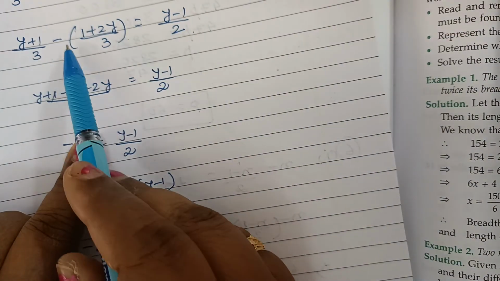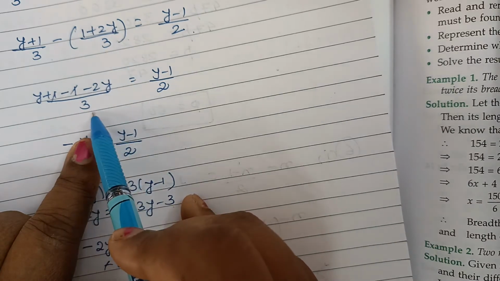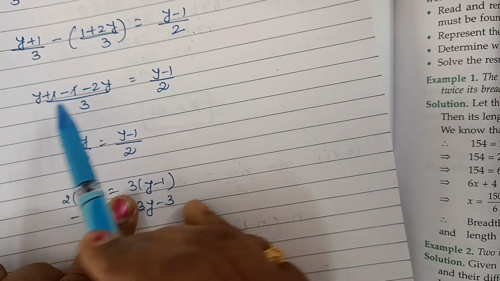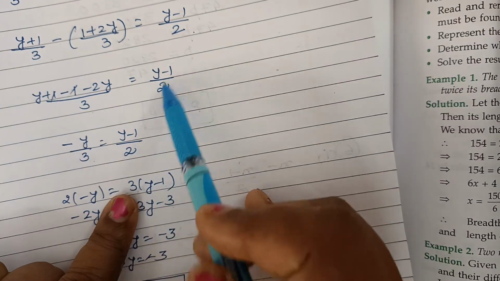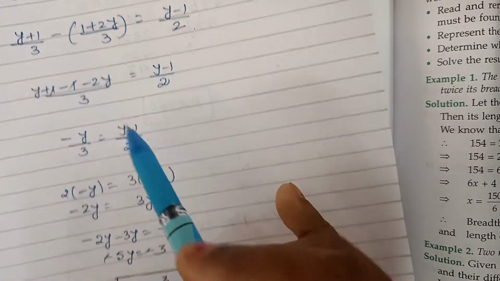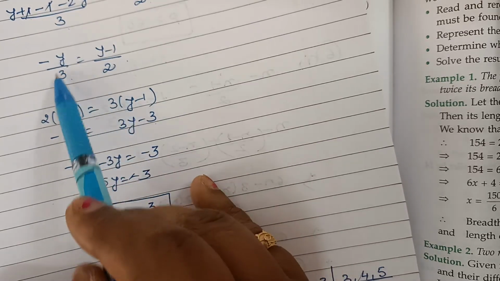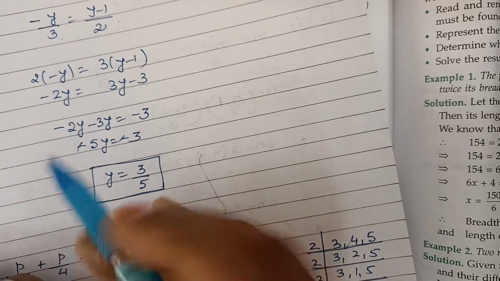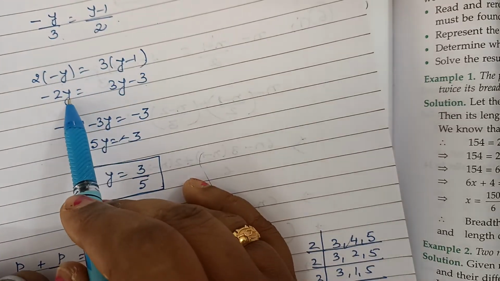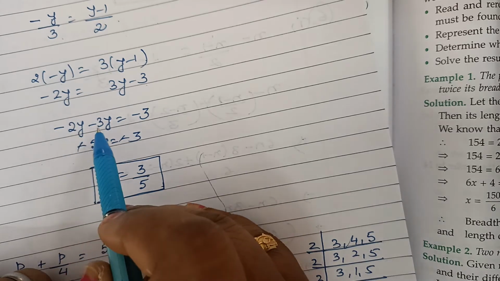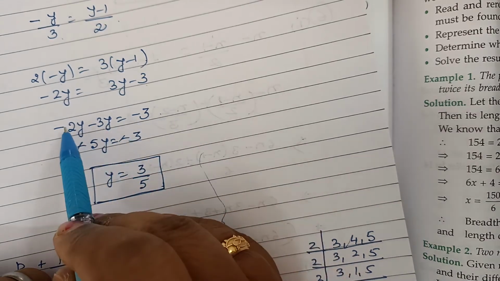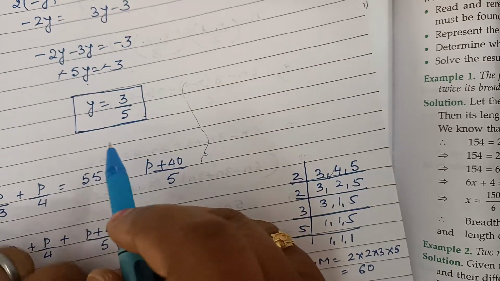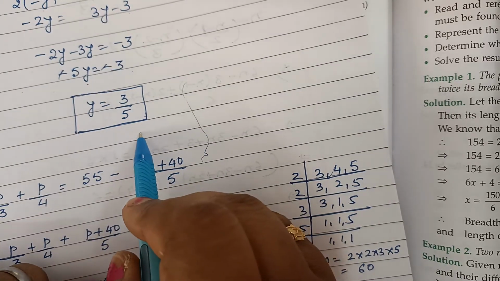So (y plus 1 minus 1 minus 2y) by 3 equals (y minus 1) by 2. So 1 gets cancelled. y minus 2y is minus y by 3 equals (y minus 1) by 2. Now just cross multiply. It will be minus 2y equals 3y minus 3. Just multiply it. You will get it. And now I am taking this 3y on the left hand side. It becomes minus 2y minus 3y equals minus 3. Minus 5y equals minus 3. Or y equals 3 by 5.